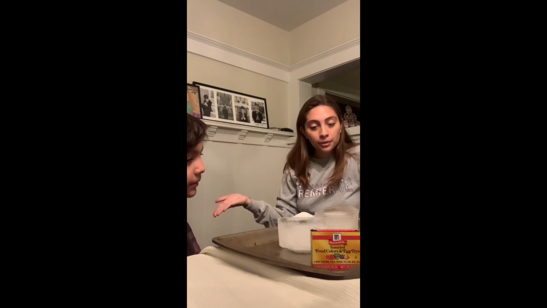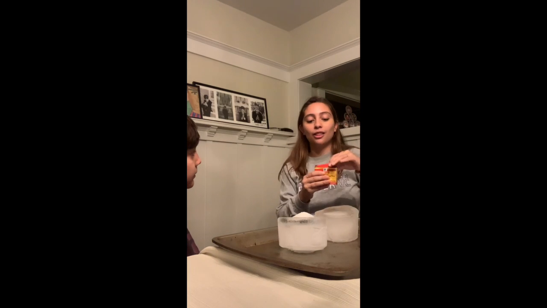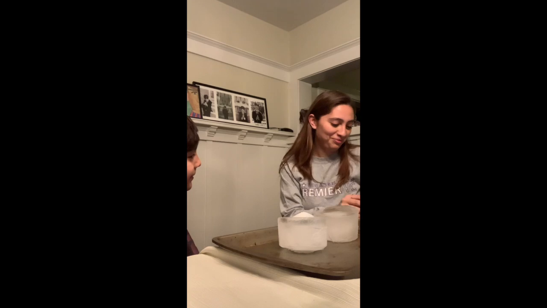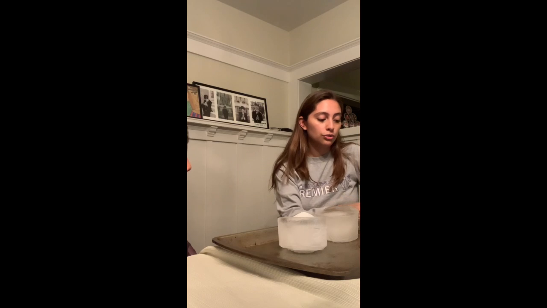Good job. Now that we have our experiment going, I'm going to tell you what you're going to do with the food coloring at the end, since I've been getting a lot of questions about that. So you can use any color you want, depending on how many people are in your group. You guys can use more than one color. We have 4 colors here.